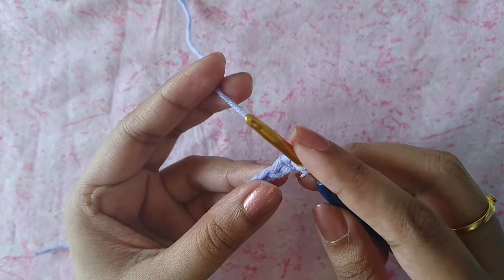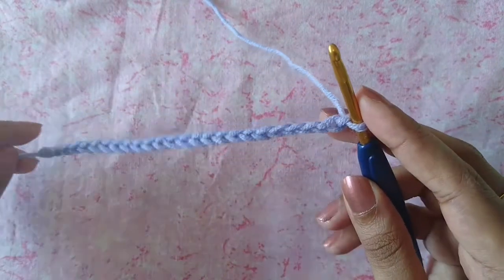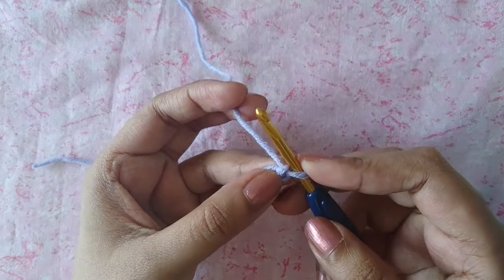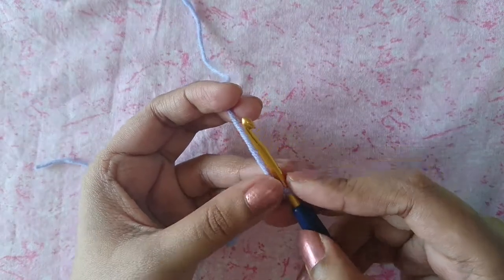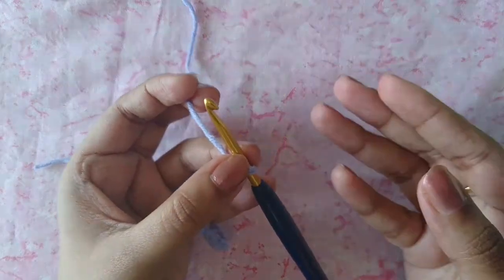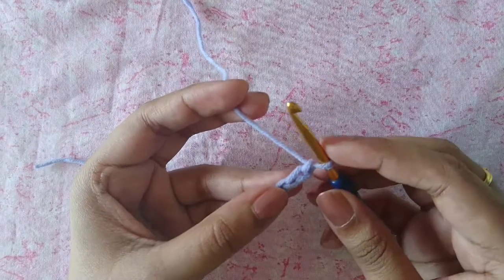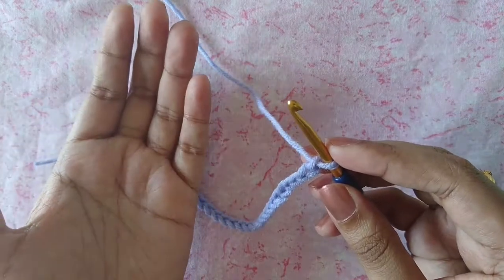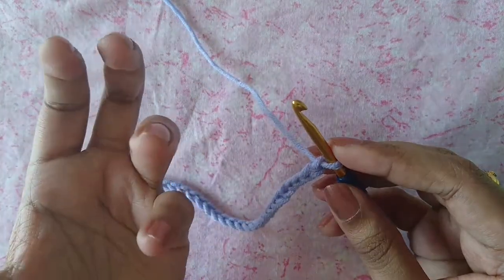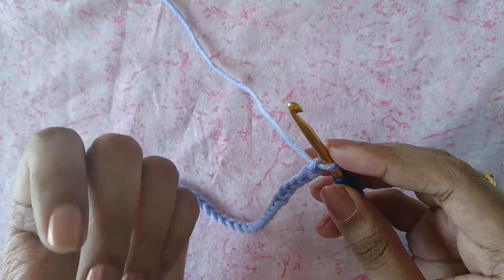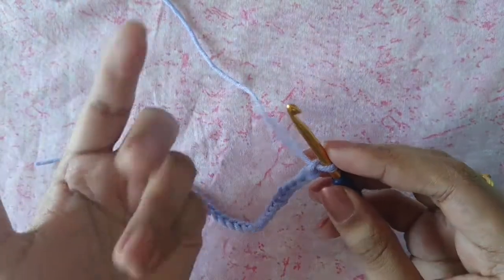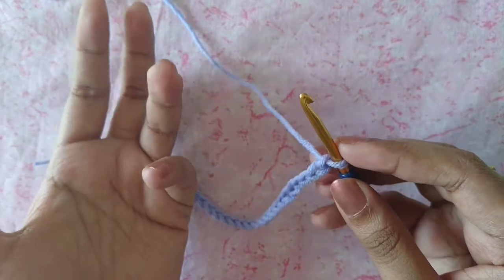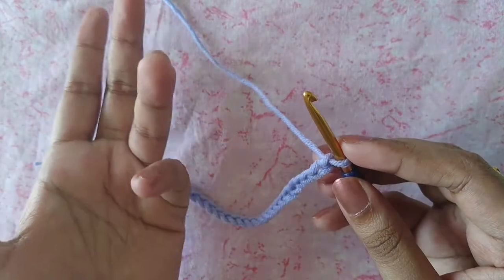Okay, so when we say the term cluster stitch, it could mean different types of stitches. It could mean a different number of stitches depending on the pattern or the project you're following. It could be any type of stitch, a double crochet or a treble crochet, and it could also have different numbers. It could be a 3 double crochet, a 4 double crochet, or a 3 treble crochet, a 4 treble crochet cluster stitch. So that totally depends on your pattern.